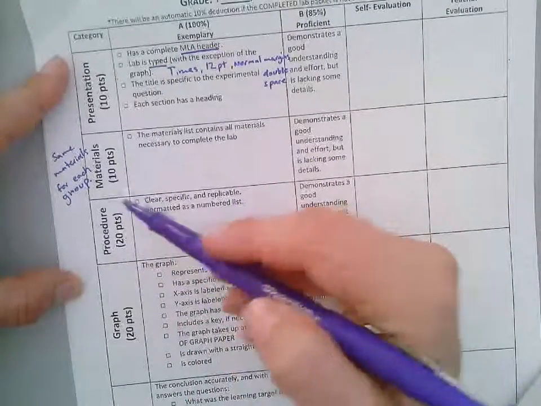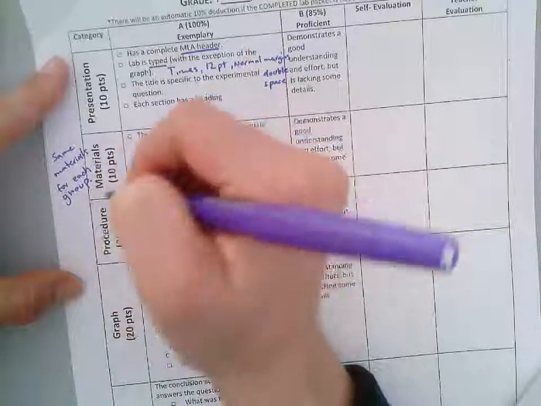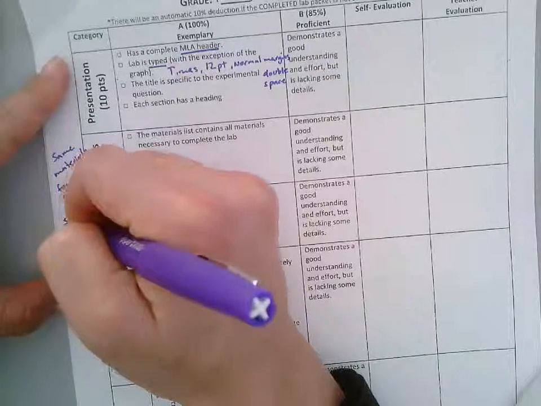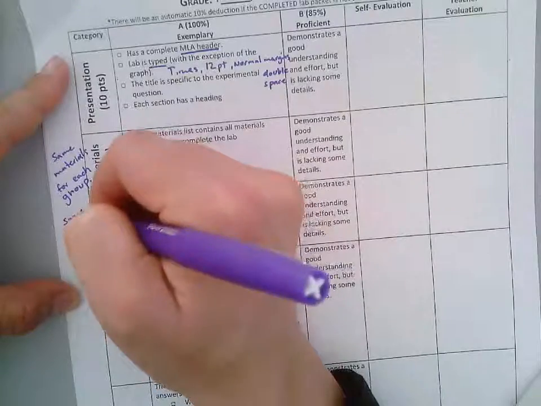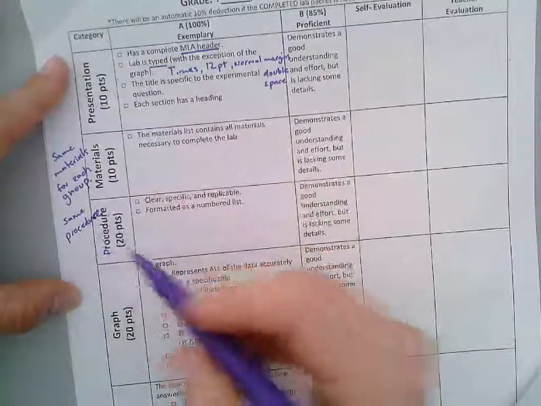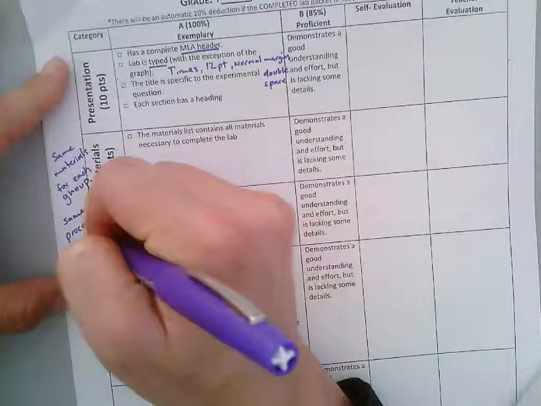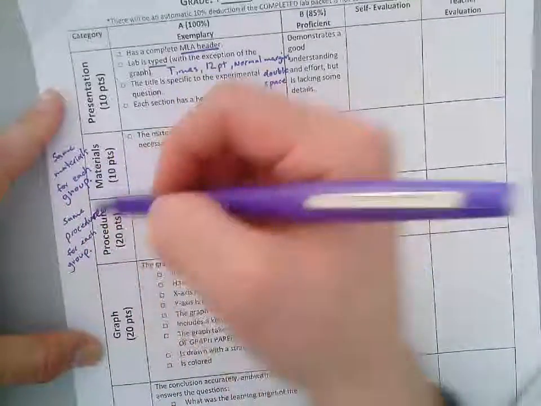Procedure. The procedure was made within groups, so this should be the same procedure for each group. So that means that if I was in a group with three other people, our procedures should be about the same.